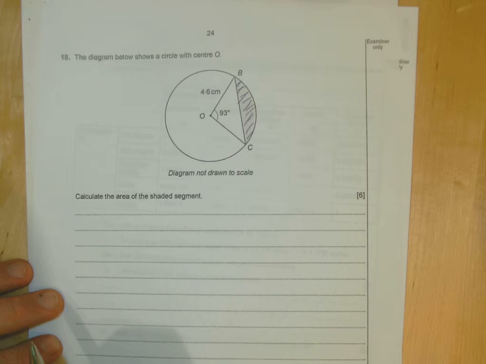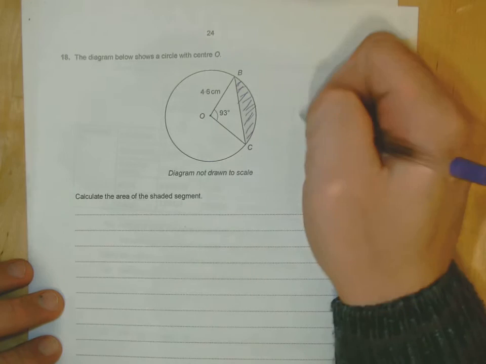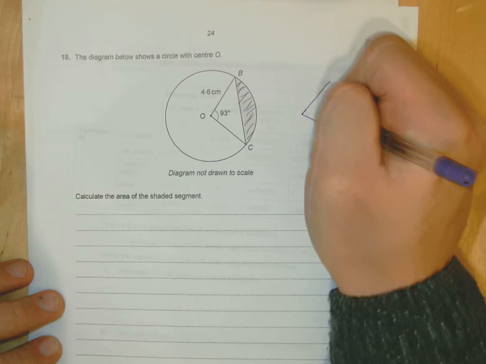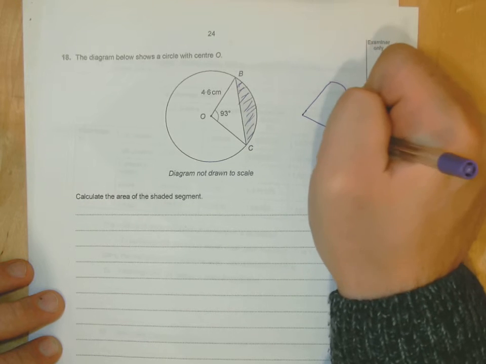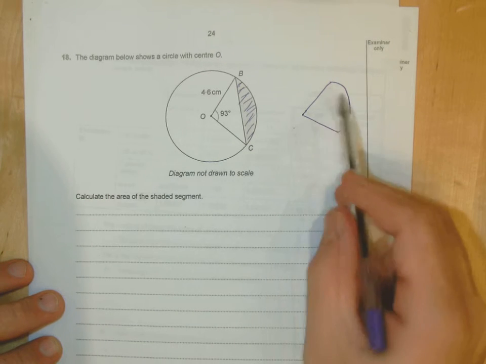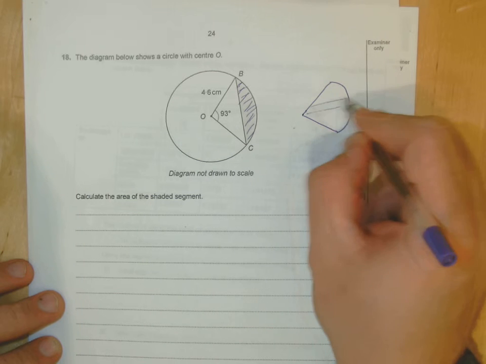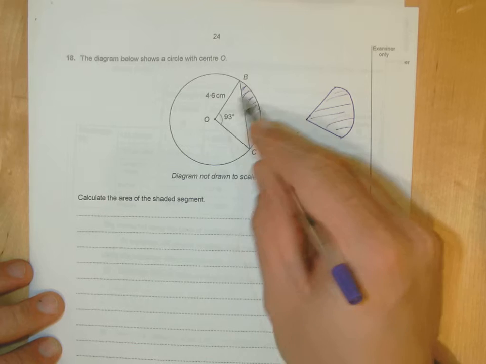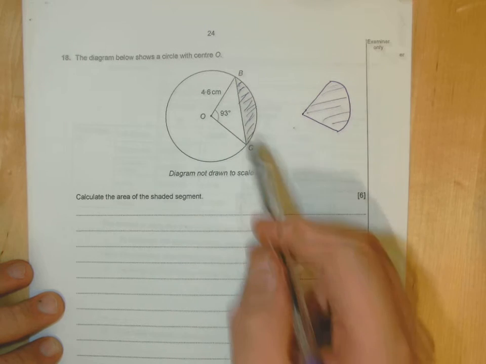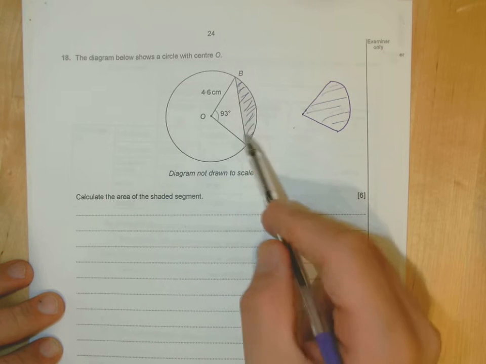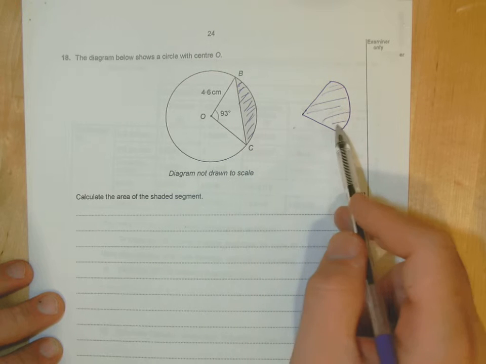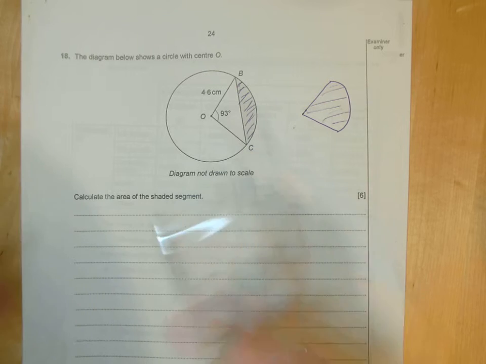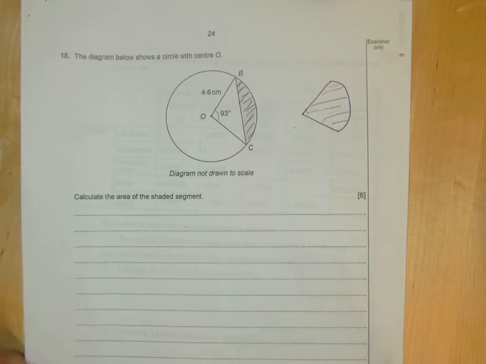First thing I would do is work out the area of the sector. Now when we're talking about a sector, we're talking about sort of like a pizza slice. So I'm interested in all of it, not just this segment bit here, all of it, like the pizza slice. Once I've worked out the area of this sector, I can then work out the area of this triangle, and if I take them away, I'll get the segment. So that's the thinking behind it.